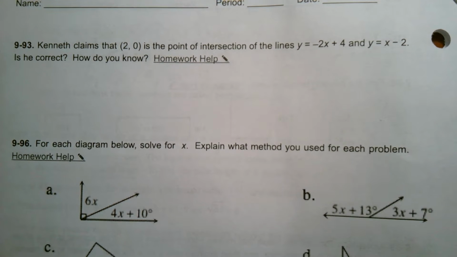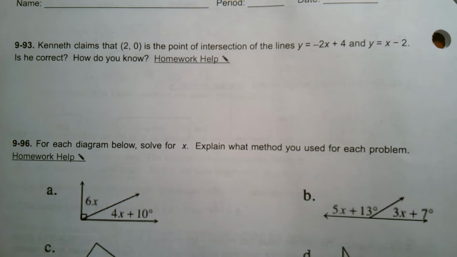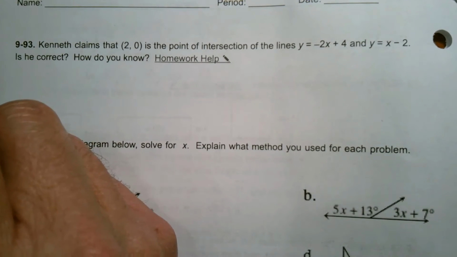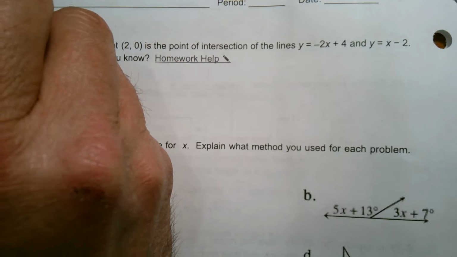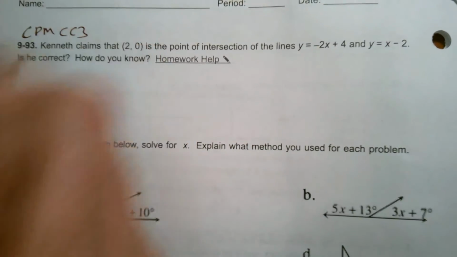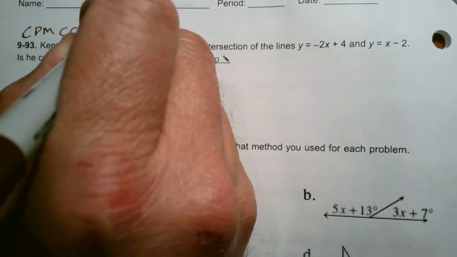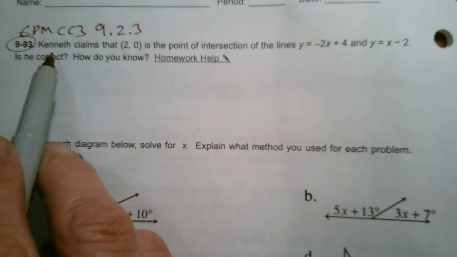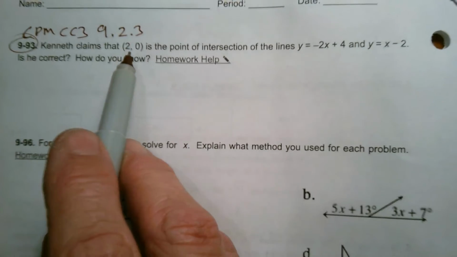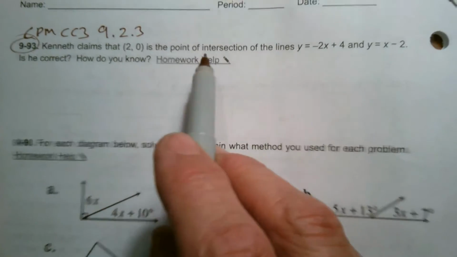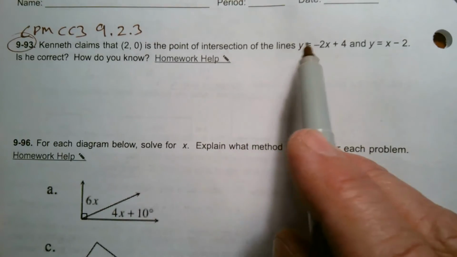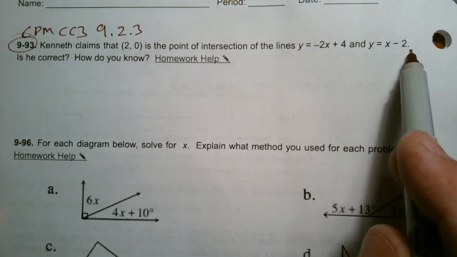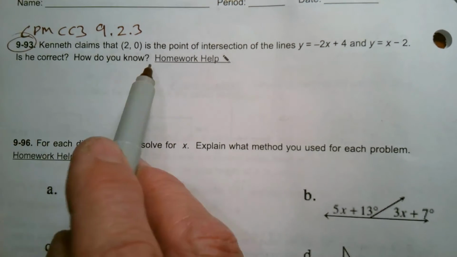We are looking at trying to figure out how to find the solution to a system of equations. So this is CPM's Course 3, and this is 9.2.3, number 9-93. It says Kenneth claims that (2, 0) is the point of intersection of the lines y = -2x + 4 and y = x - 2. Is he correct? How do you know?